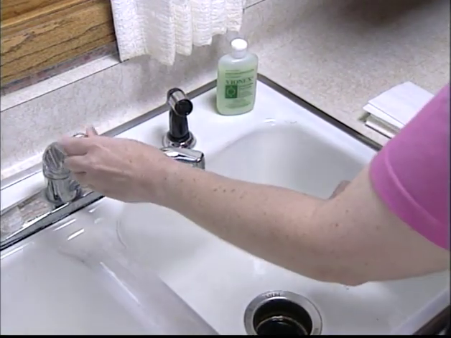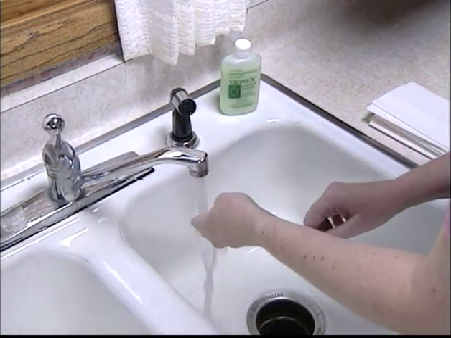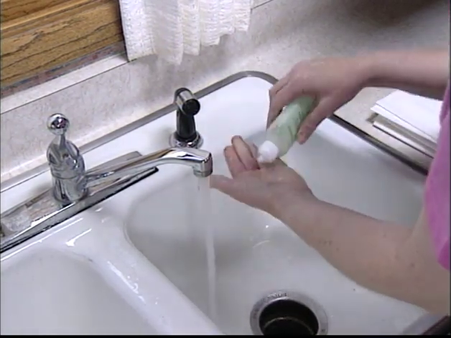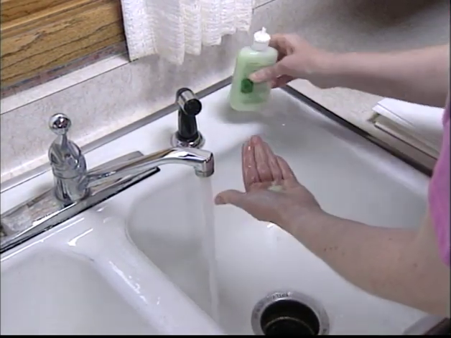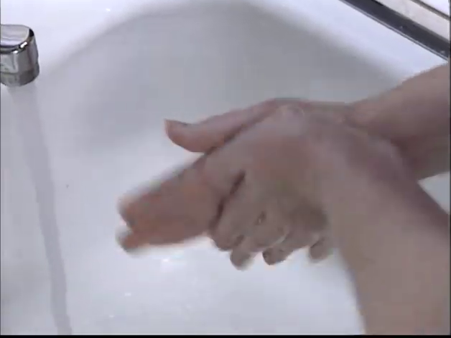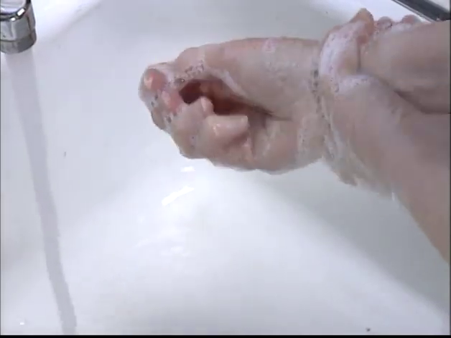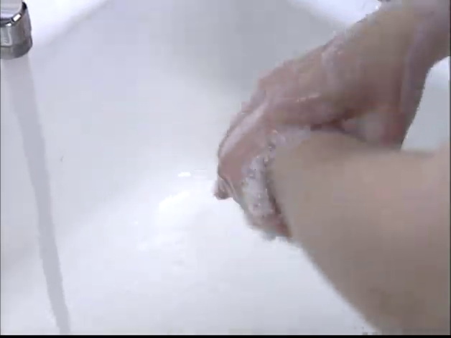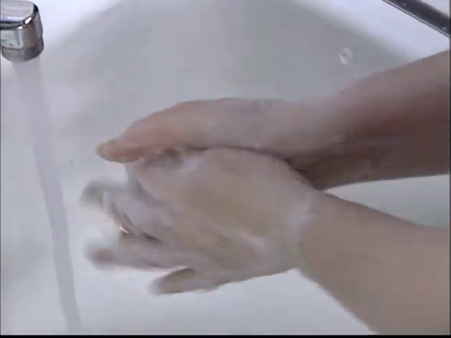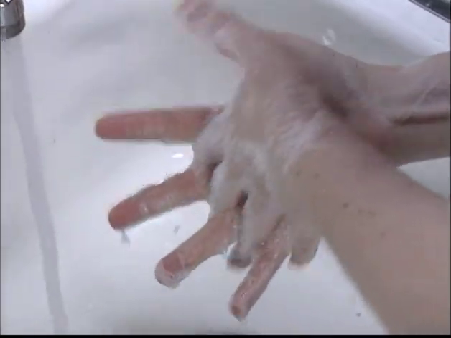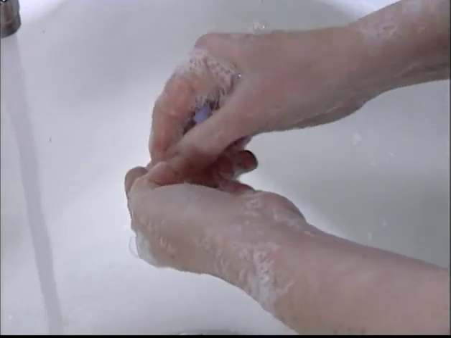First, wet your hands with warm water and apply soap. Lather well and vigorously wash all surfaces, including the backs of your hands, your wrists, between your fingers, and under your fingernails for at least 10 seconds. Wash 10 seconds longer if you've had contact with potentially infectious material, like wound drainage. Remember, it's the friction that does the cleaning.